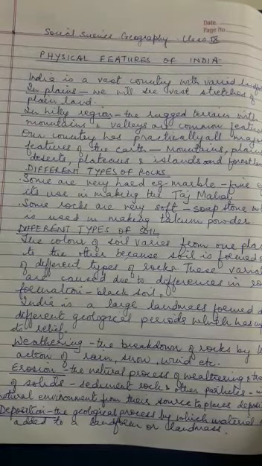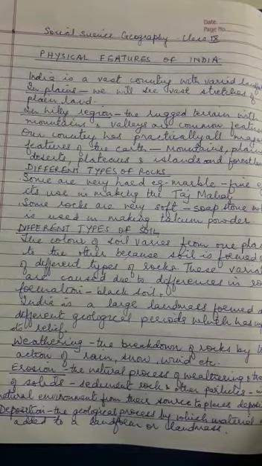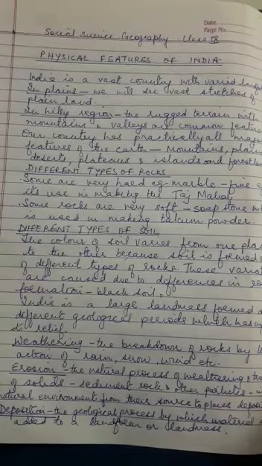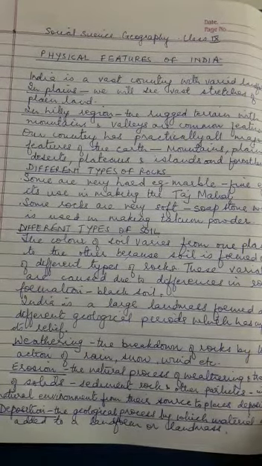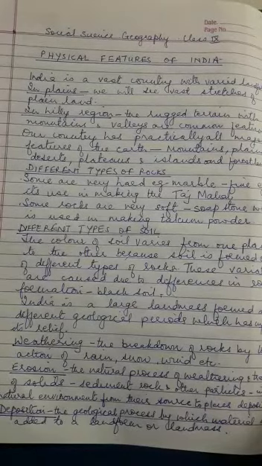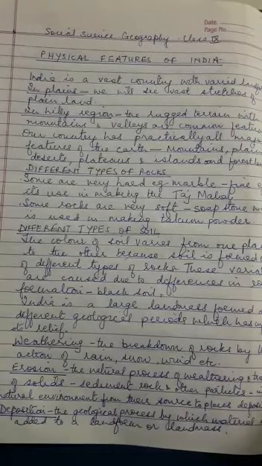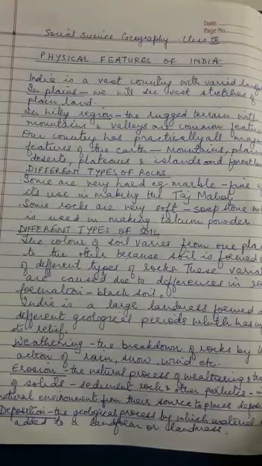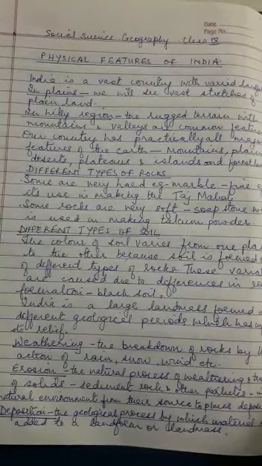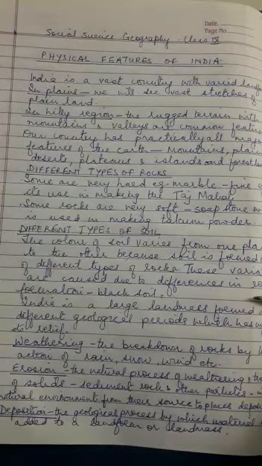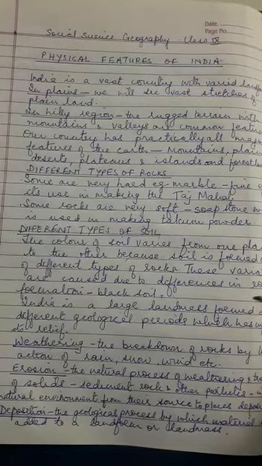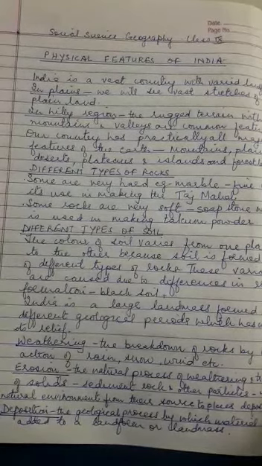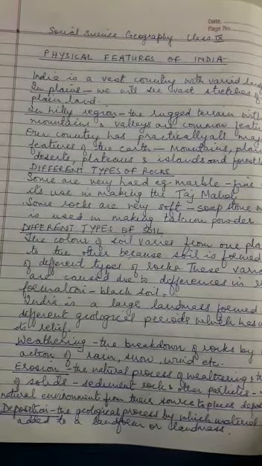And we also have different types of soil. Now, in our country, the color of soil varies from one place to the other. Why is this so? Because soil is formed out of different types of rocks. These variations are caused due to differences in rock formation. So somewhere we have red soil, we have black soil, somewhere we have desert also. So we have all these different types of soil.